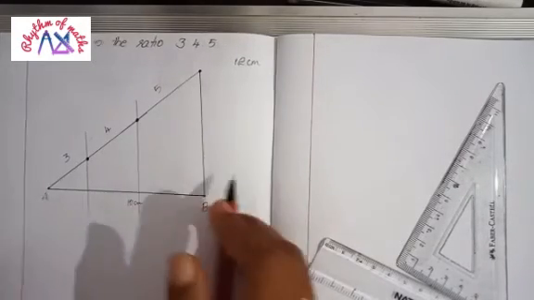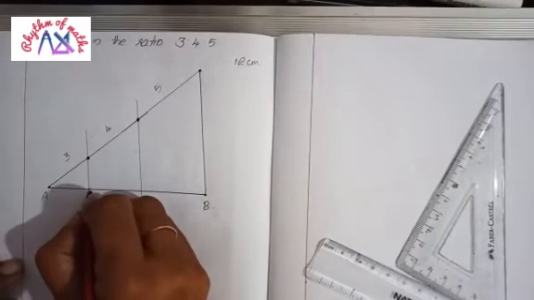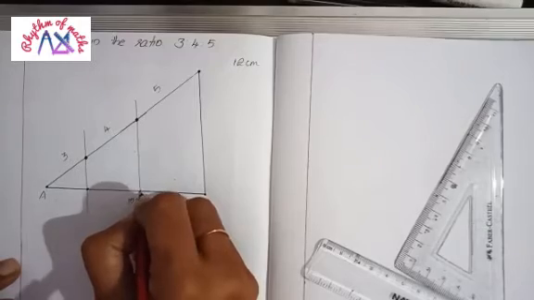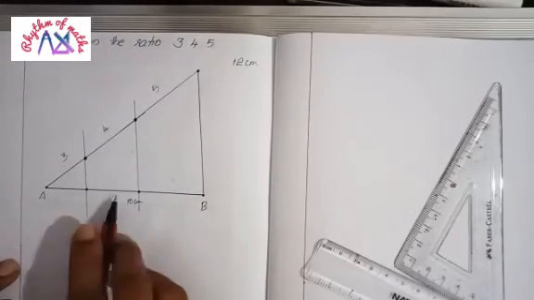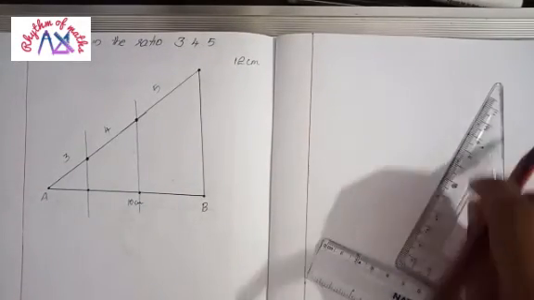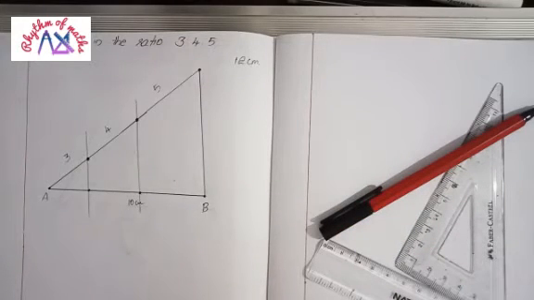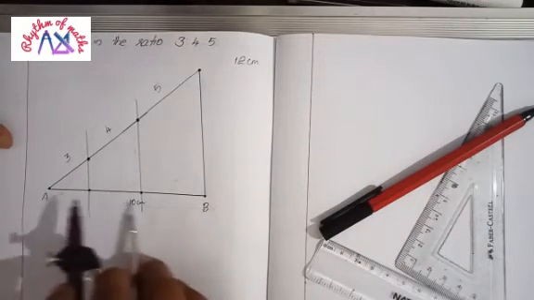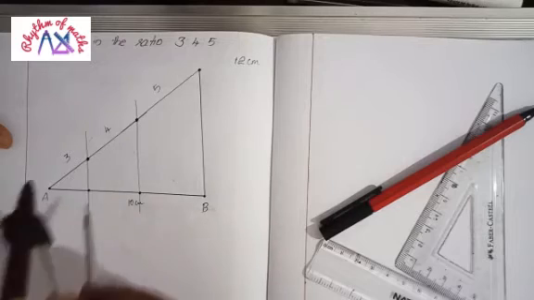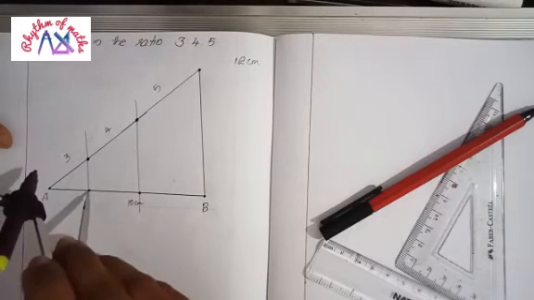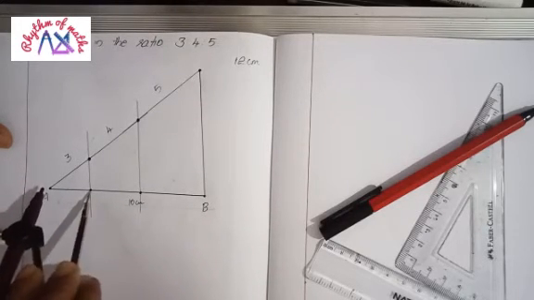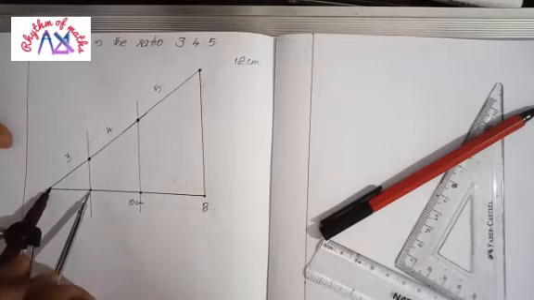So we got 3 sides in that 10 centimeter base side. These are the 3 sides: first side, second side, third side. By using these 3 sides, you have to draw a triangle. Consider the center portion as the baseline, the base of the triangle. Then measure the first end, the first portion.